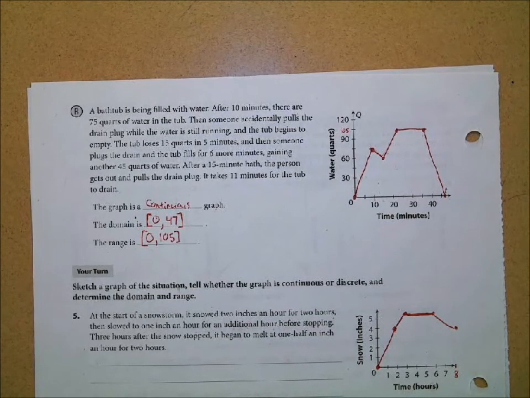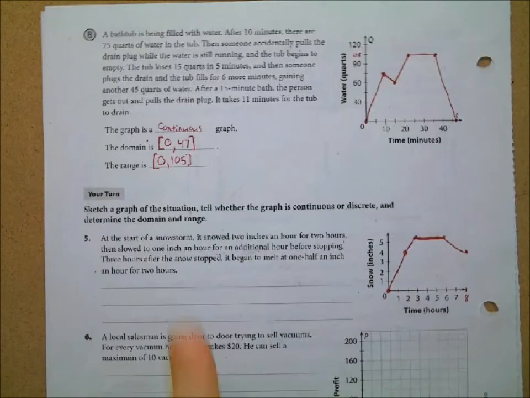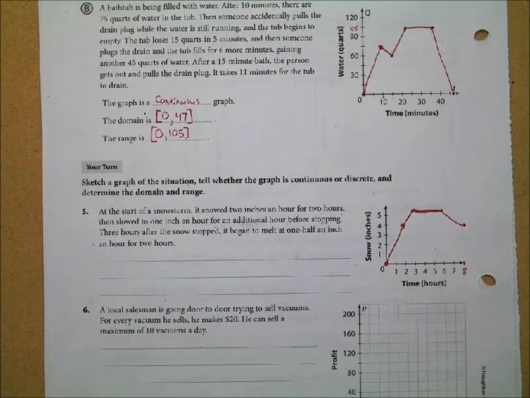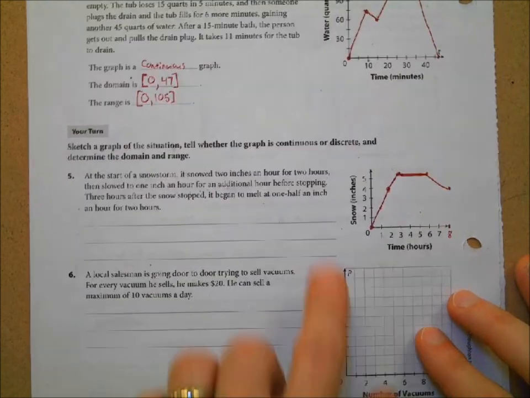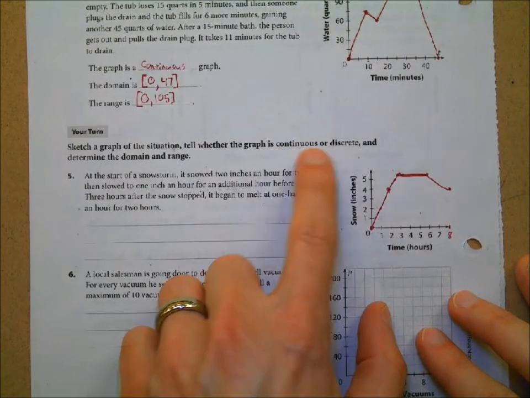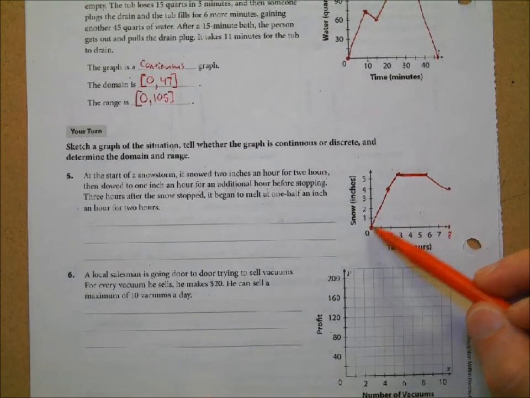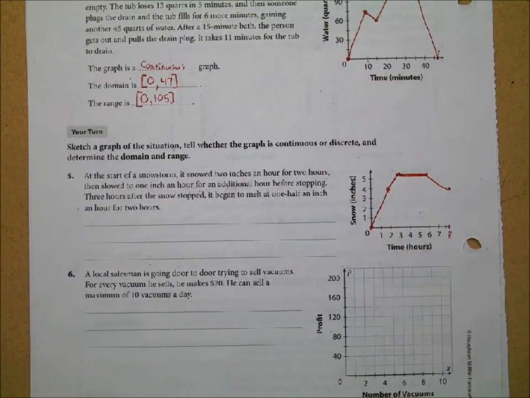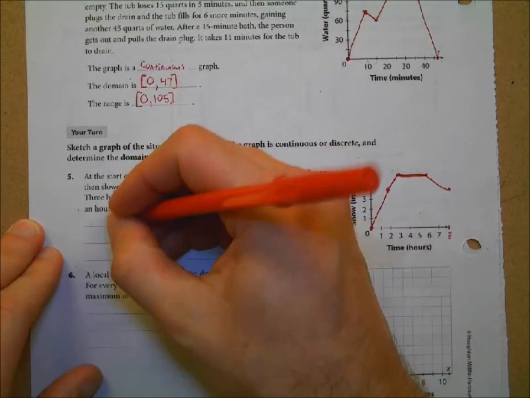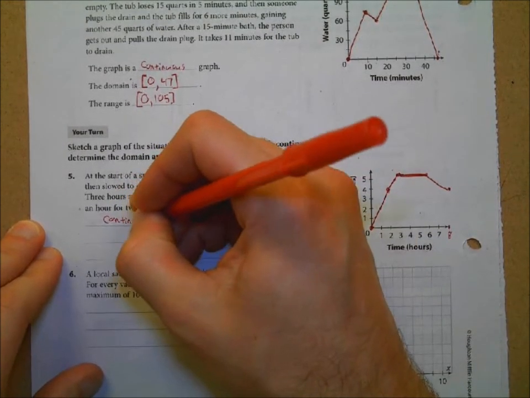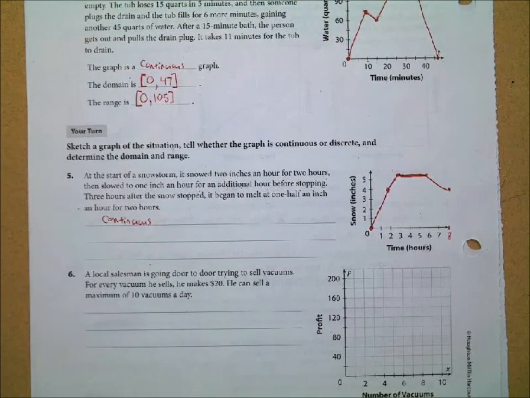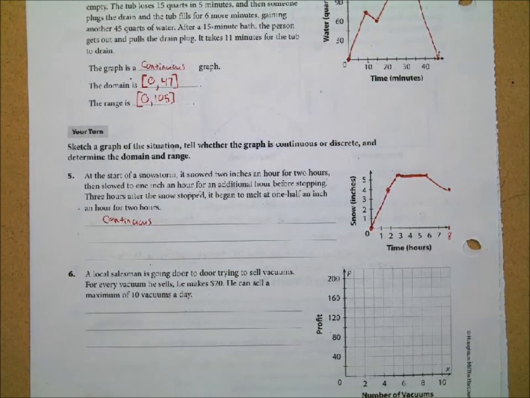So let's take a look at the next one, our snowstorm problem that we did. Let's try that one too, because it also says, tell whether the graph is continuous or discrete. So we'll look at number 5. Catherine, is this graph continuous or discrete? Continuous. Very good. And how could you tell it was continuous? The lines are connected. Yeah, the dots are connected. Very good. Continuous.